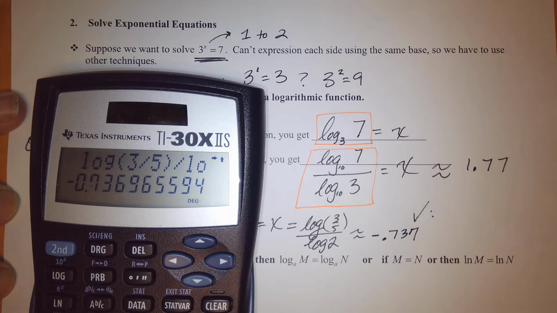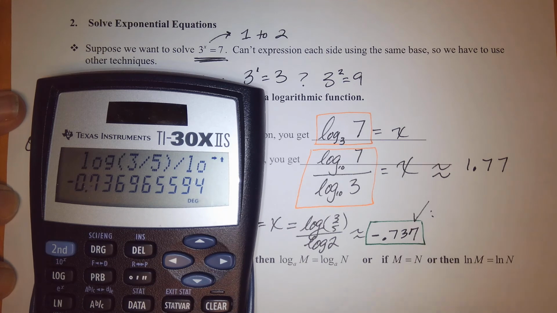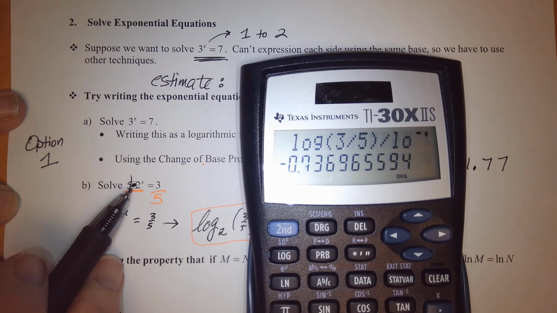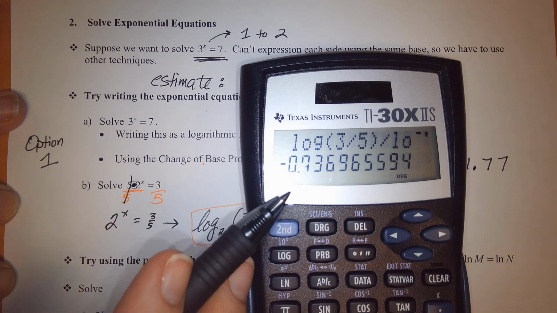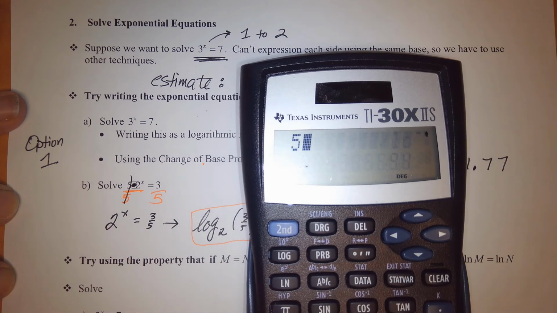And obviously we can indeed check this answer. If we use that number as the exponent over here, I can do 5 times 2 to this power, and I should get 3. So let's try it. 5 times 2 to the power of the previous answer gives me 3.